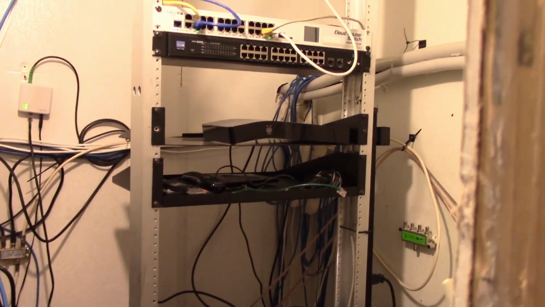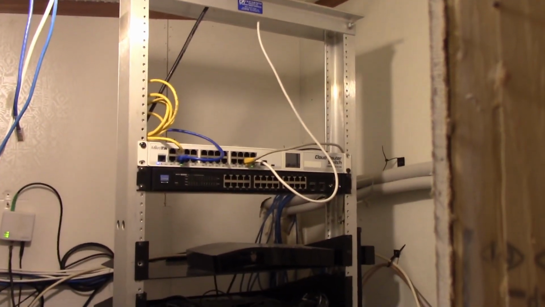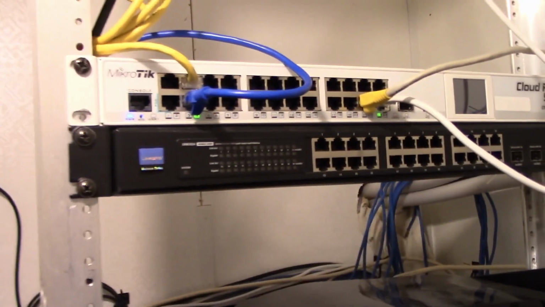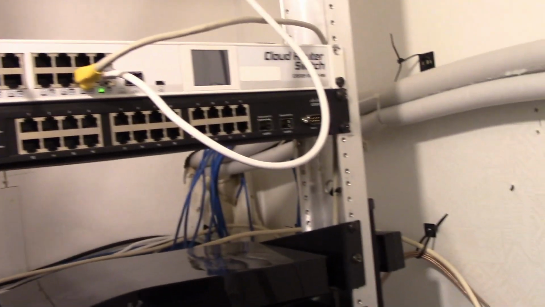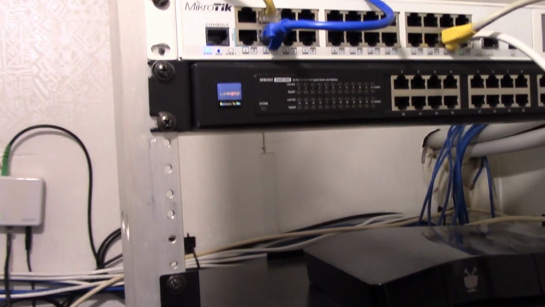So it's kind of a hot mess right now. Not really. It's functional. I got my telco rack over here, my little baby rack. This is a MikroTik cloud switch that a subscriber sent to me. They just didn't have a need for it.